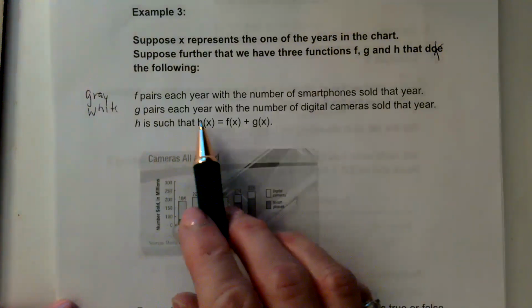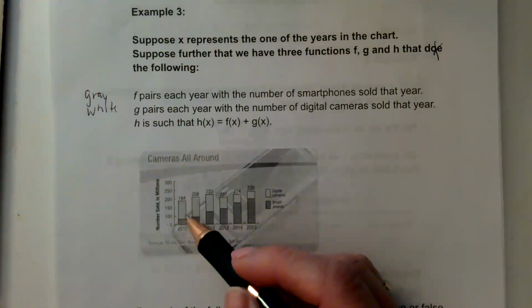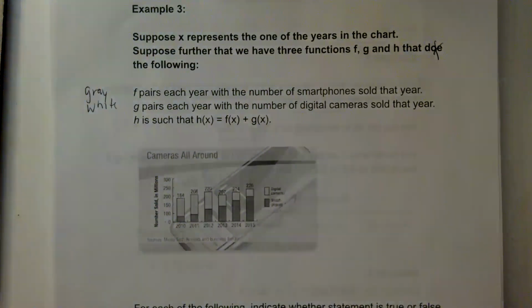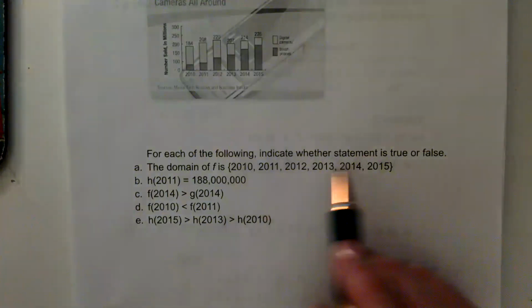H is such that we add them together, so it would be the total. The white is just the space that's white, and the gray is just the space that's gray. Okay, and now we're going to do things with them. It says, for each of the following, indicate whether the statement is true or false.